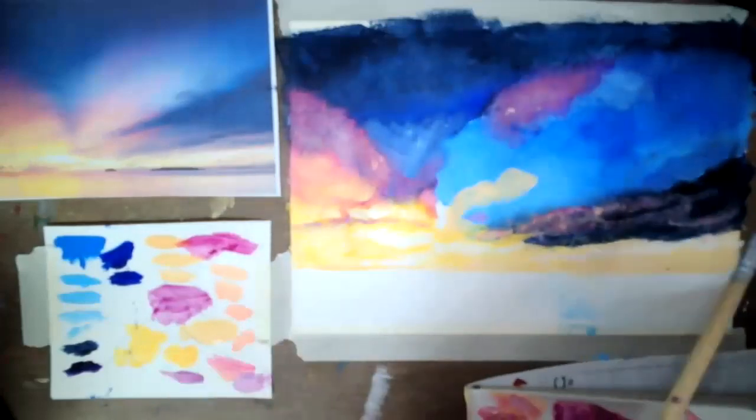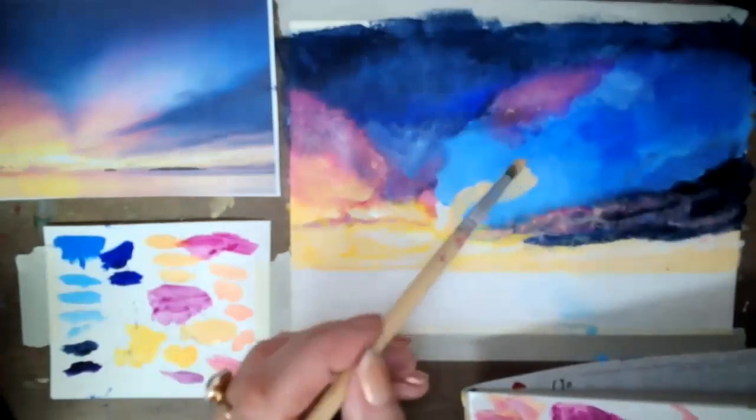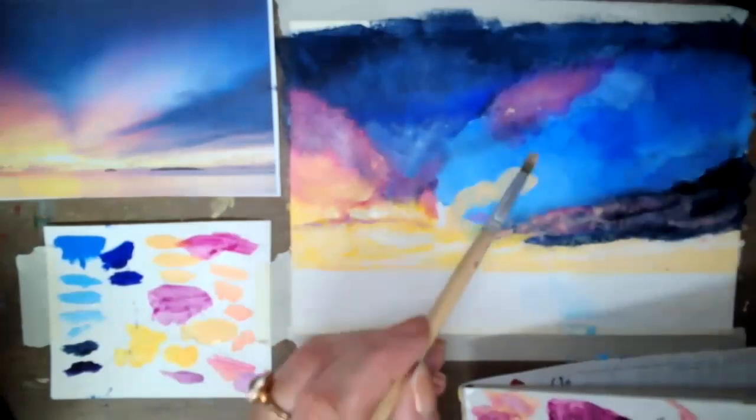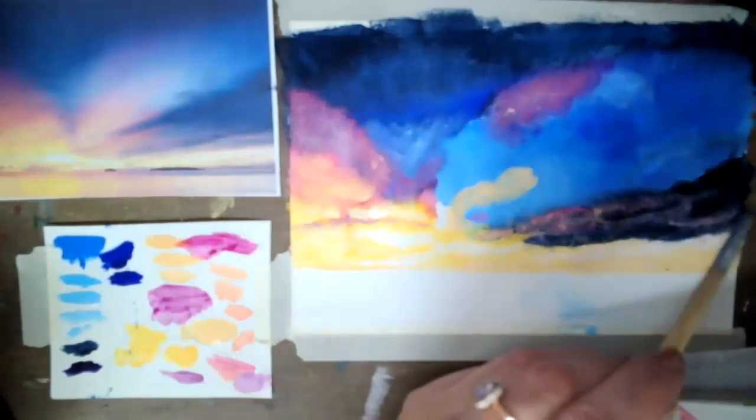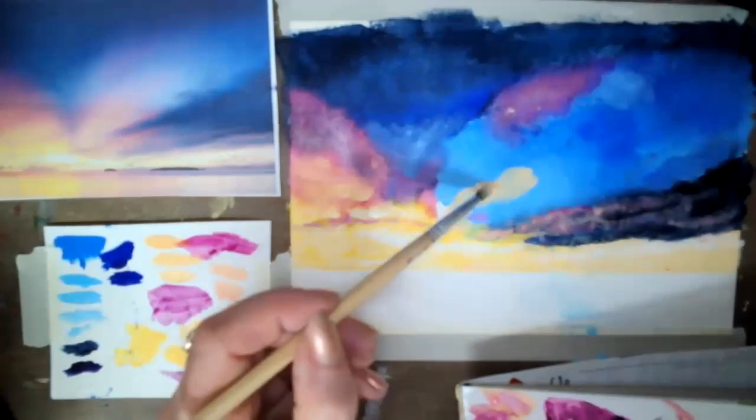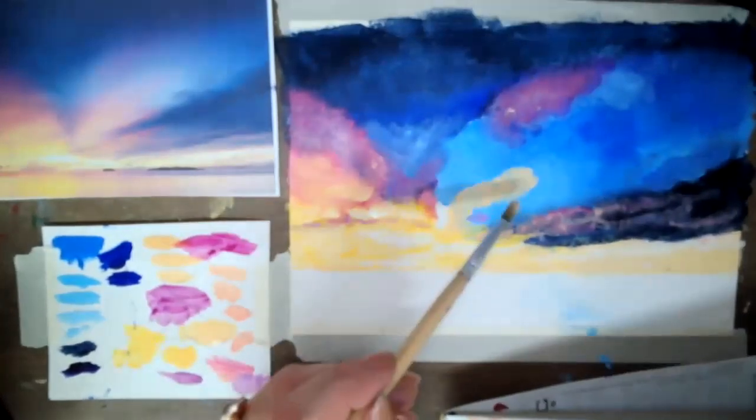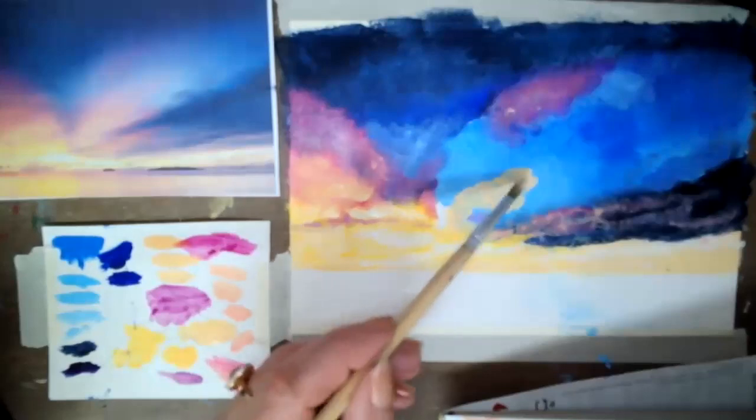I just realised I should maybe have brought this over a little bit, and I might still do that just to get those softer edges at the end because it does overlap over the top there. So I'm just bringing that in here.